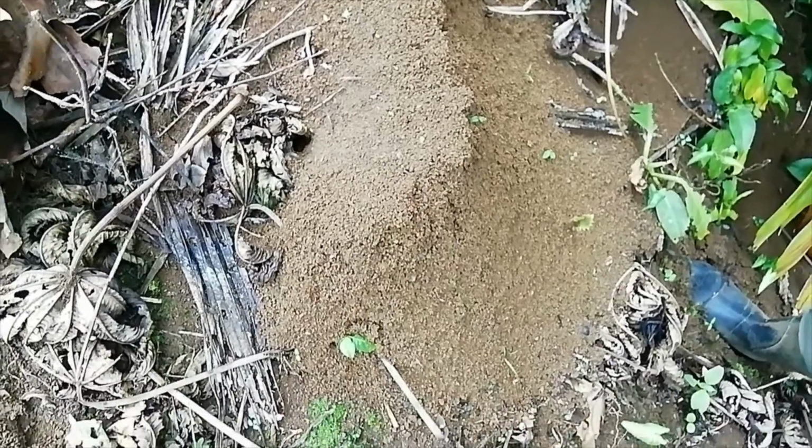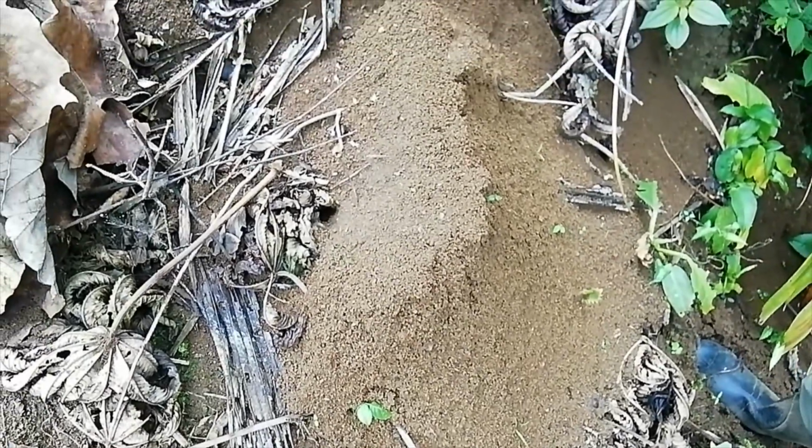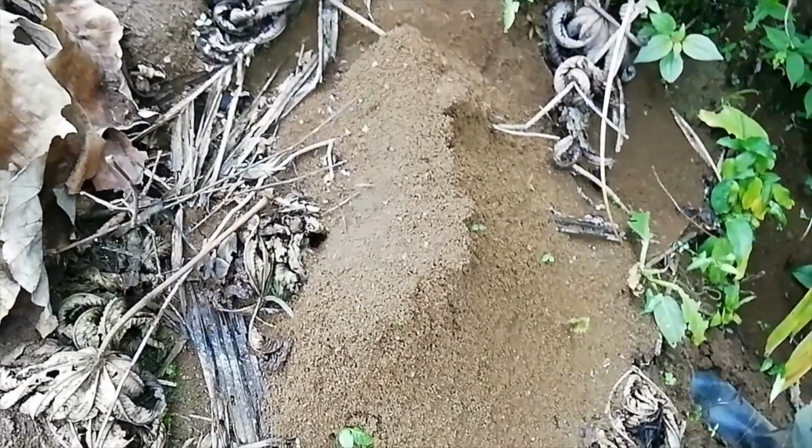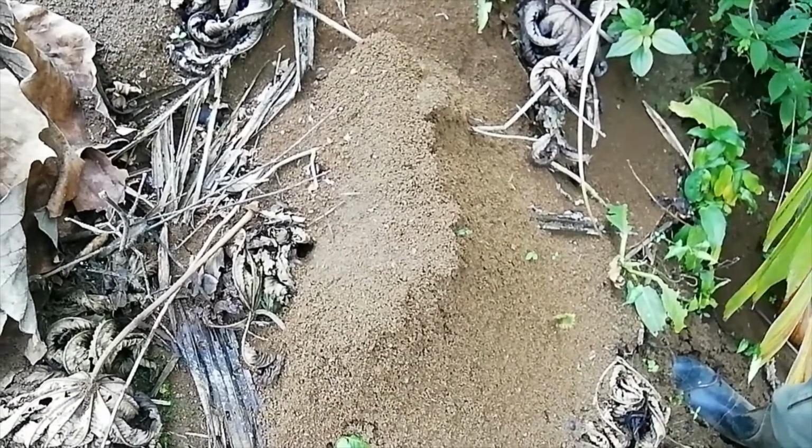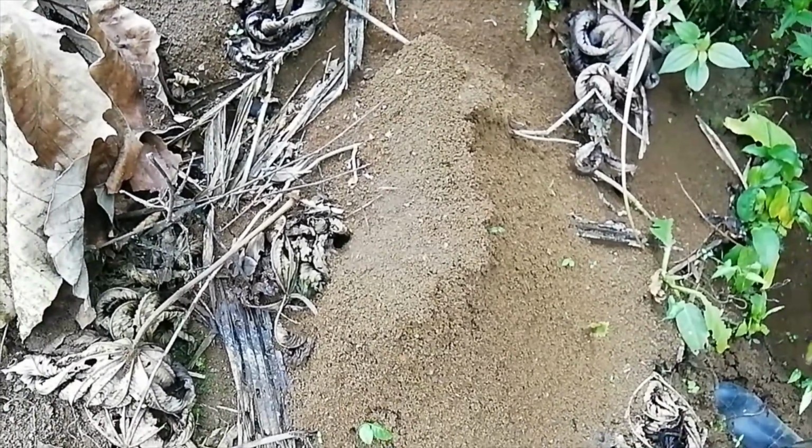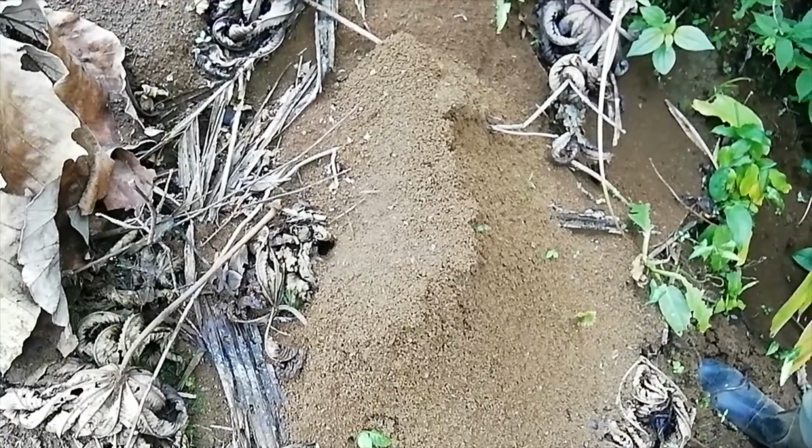But they contribute very interestingly to facilitate and improve soil qualities in tropical rainforests.